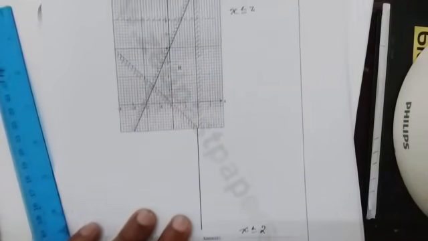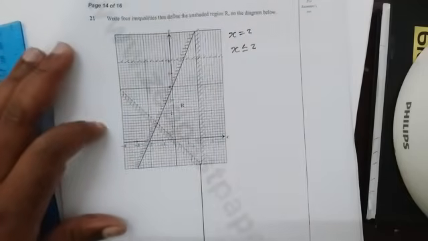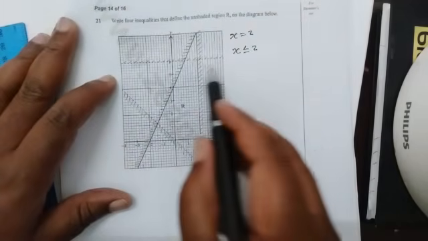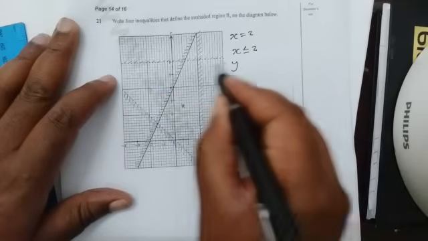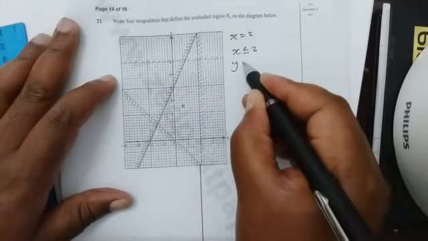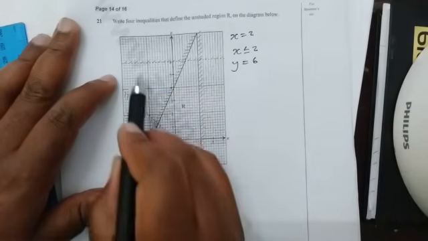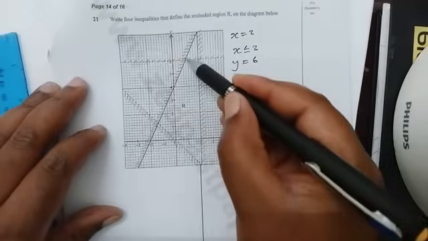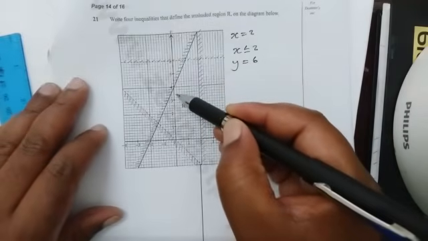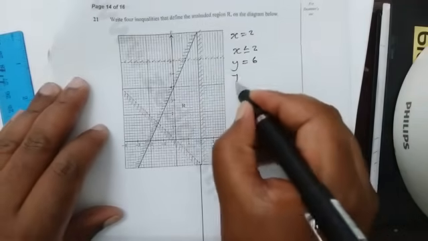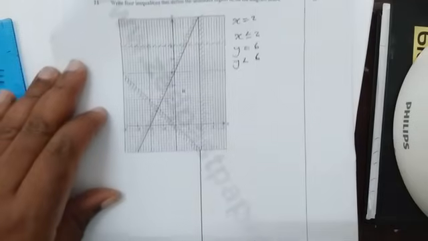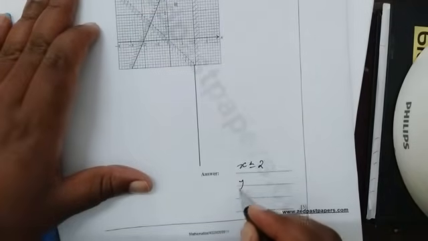The first one. Then the second one is this one. This line is passing through the y-axis. y is equal to what? 6. This is a dotted line. But again, this side that is not shaded, it is less. So this is supposed to be y is less than what? 6. Come and write it here. y is less than 6.